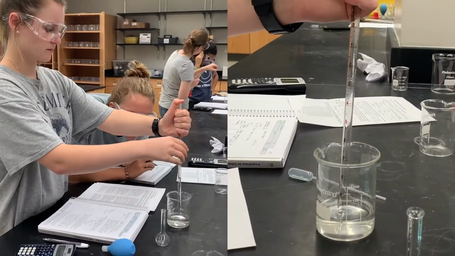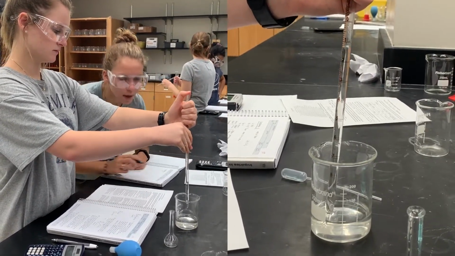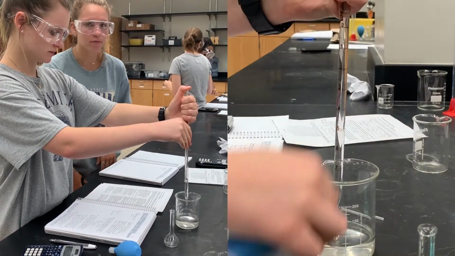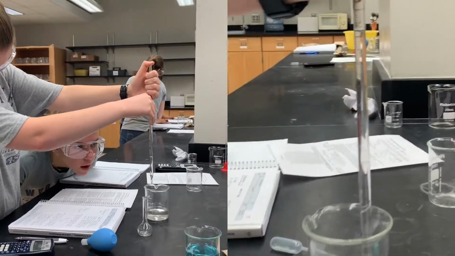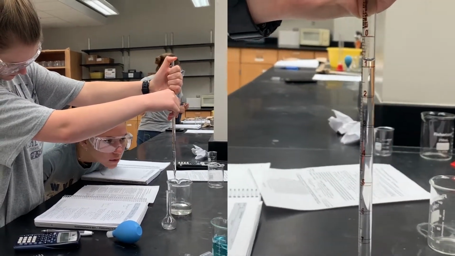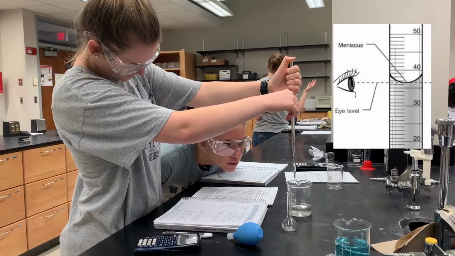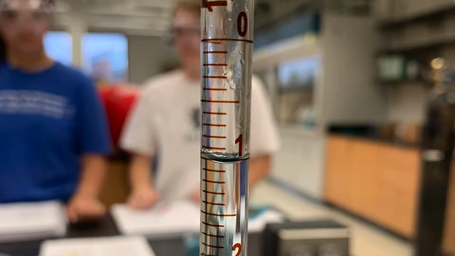First, we started by drawing the stock solution into the pipette and recording the initial volume of our solution. To record the volume, we had to be able to read the meniscus from the pipette. The meniscus is the curved bottom of a liquid in a tube that is caused by the molecular attraction of the liquid to the pipette container. Here you can see the meniscus formed from when our initial volume was recorded.